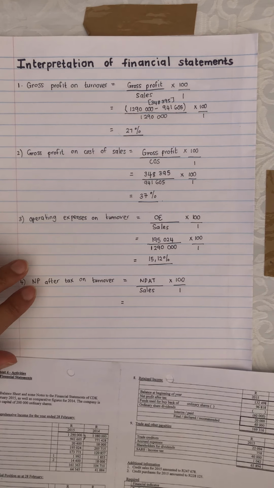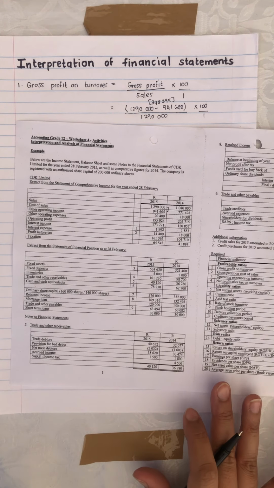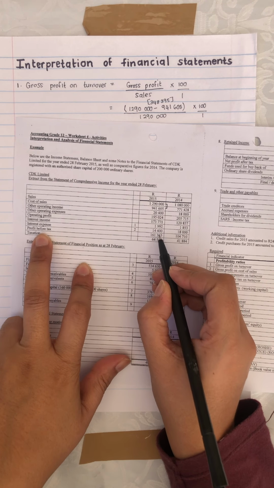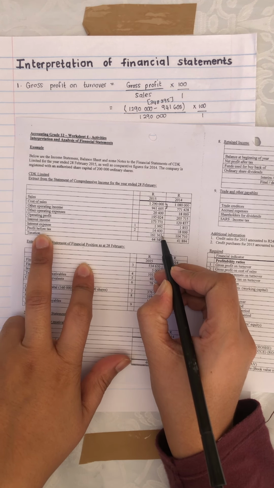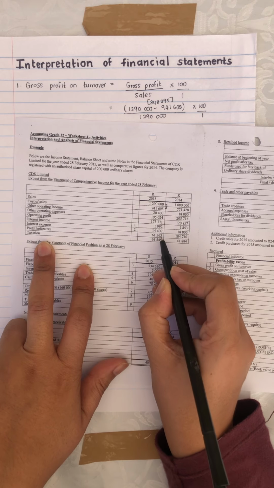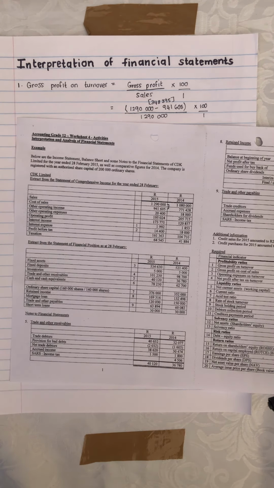Now, your net profit after tax, let's have a look at the extract of our income statement. We've got a net profit before tax of 161,363, and we've got tax of 64,545. If we take the two, we subtract that from that, and we should end up with our net profit after tax.